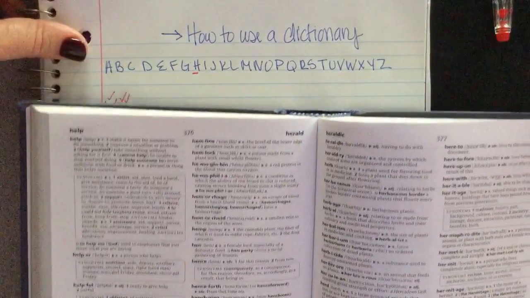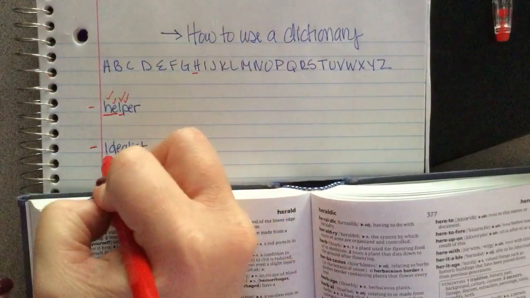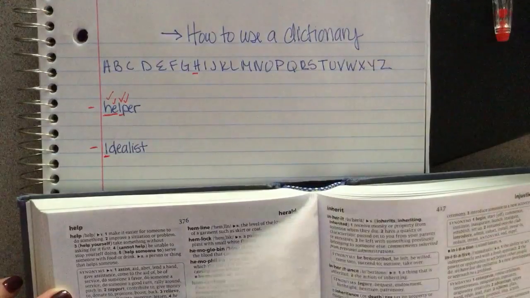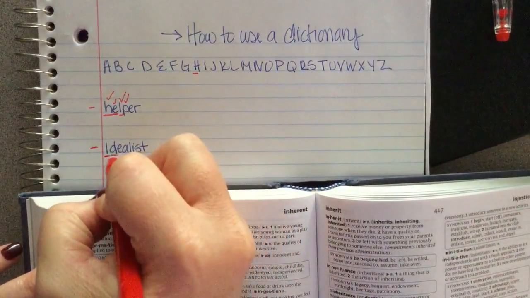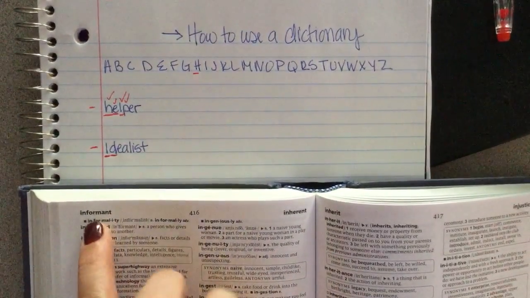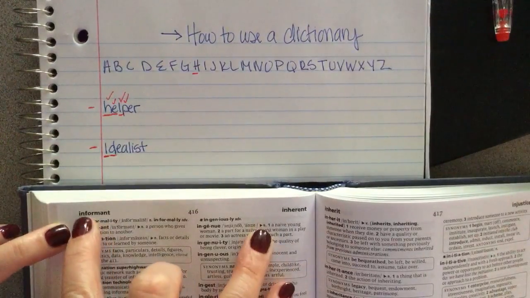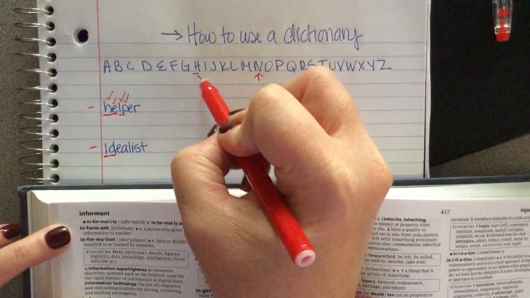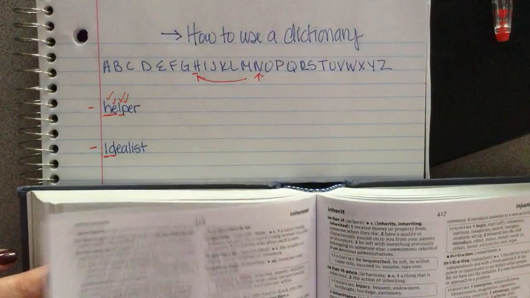Now my next word is going to be a little bit more difficult. That word is idealist. So I'm going to go ahead, and of course I'm going to find the I, which should come right after the H. So I'm going to keep flipping, and there we go. So I'm going to look for I-D. So right here, my guiding words, informant and inherit. Inherit. So I know that the N comes way after, just looking at my alphabet, it comes way after the D.